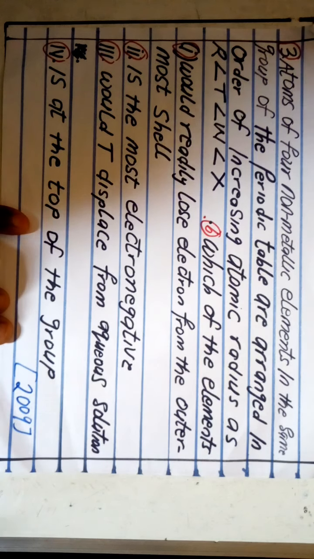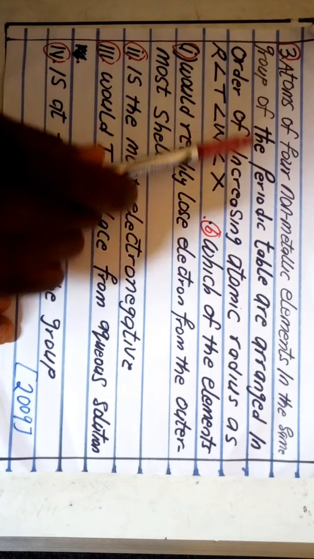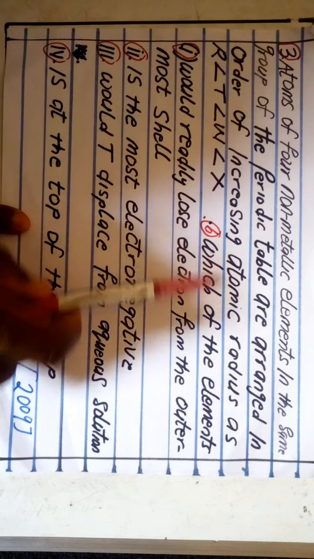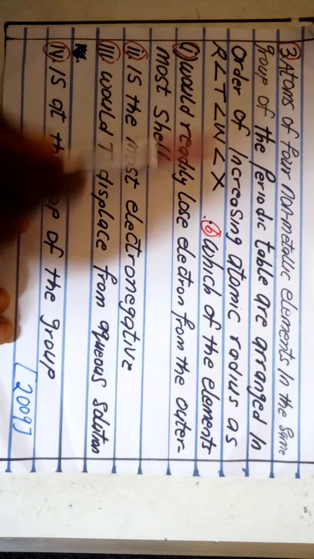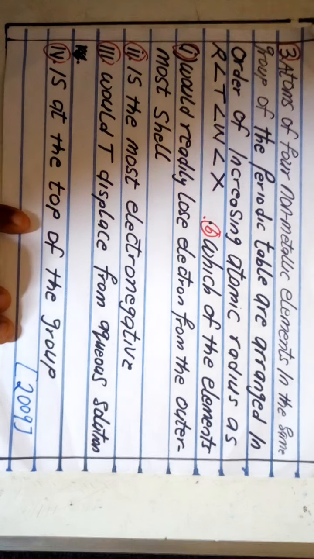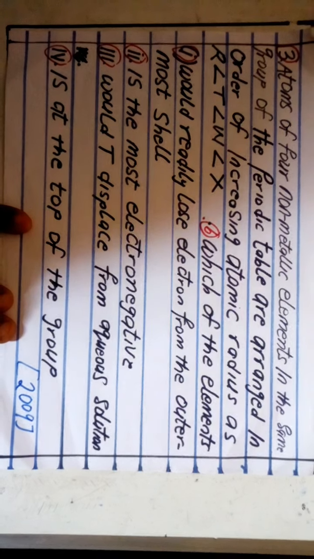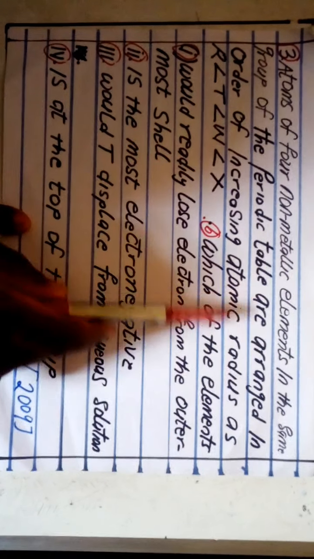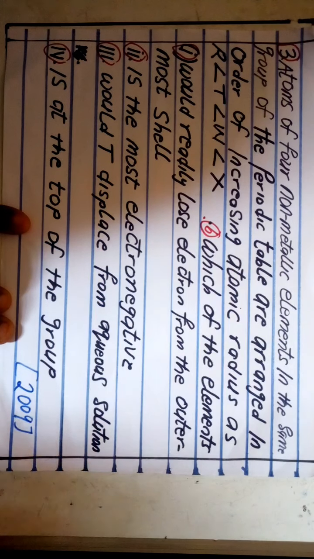So first of all, atoms of 4 non-metallic elements in the periodic table are arranged in order of increasing atomic radius R, T, W, X. This fits halogens again. This fits halogens, right? Atomic radius. In the periodic table, atomic radius decreases from left to right and increases down the group.